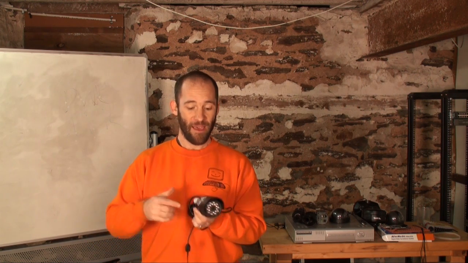So you could put this in a basement where there is absolutely no normal light whatsoever. The infrared lights will turn on automatically, and then it will be able to see the room, just like if somebody had a flashlight on. So that is a no-light camera.